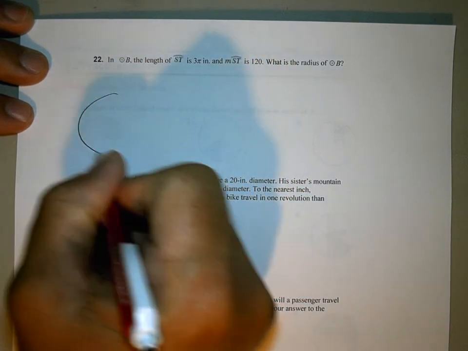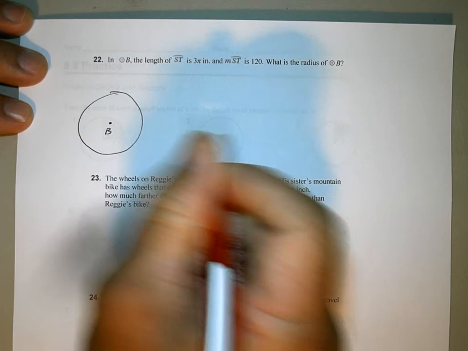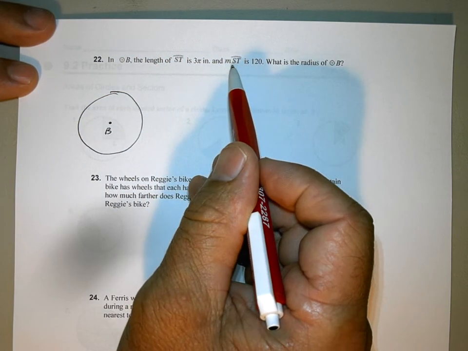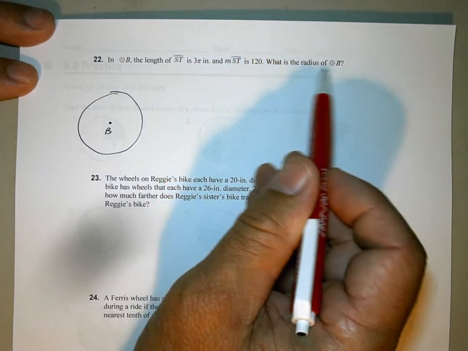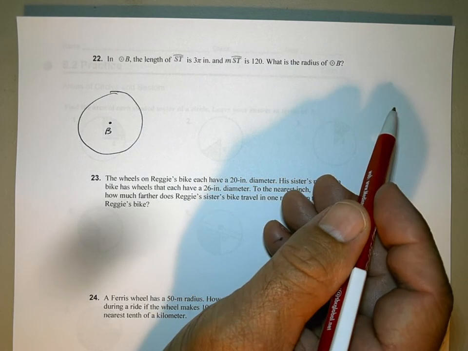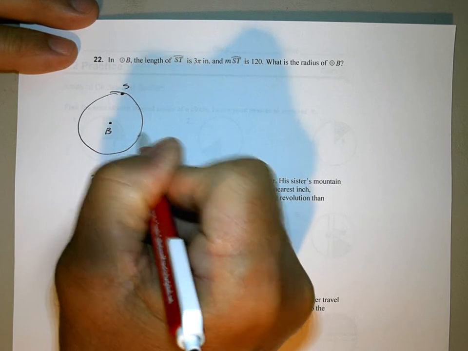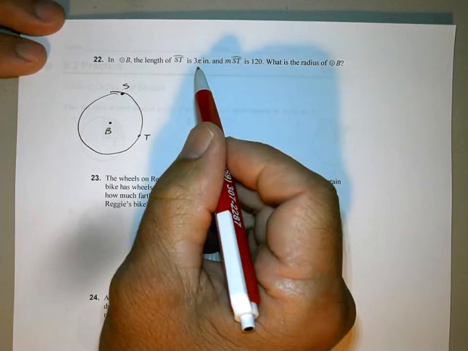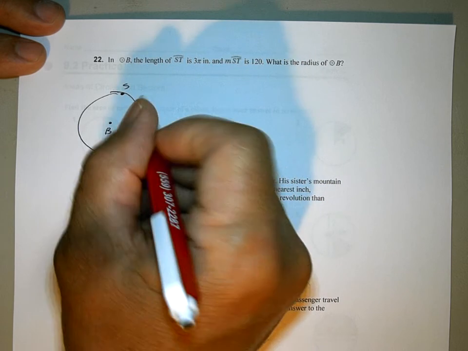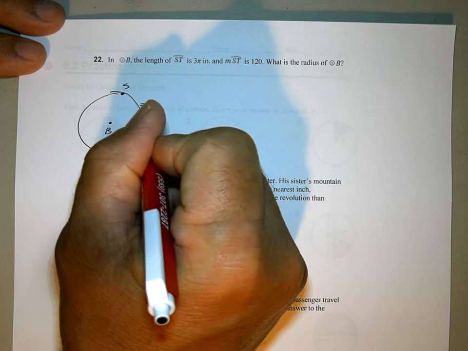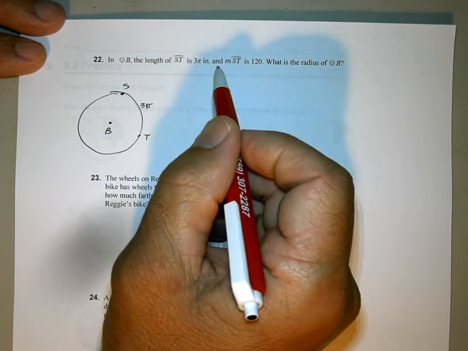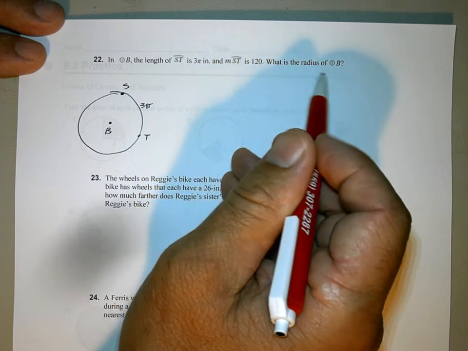Number 22. In circle B, the length of ST is 3 pi. Okay, so we have a circle B, and the measure of ST is 120. What is the radius of B? Okay, so let's see. The length of ST, so we're just going to call S and T. The length of ST is 3 pi. That's a distance. And the measure of ST is 120. What is the radius? So let's plug in what we know.